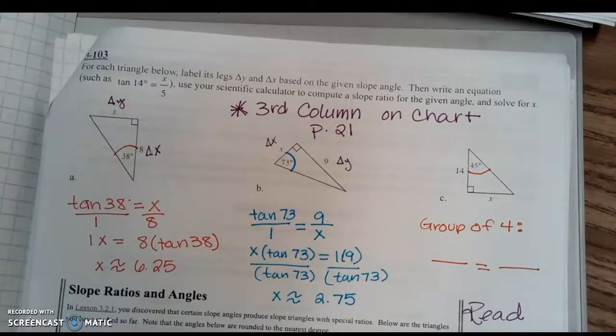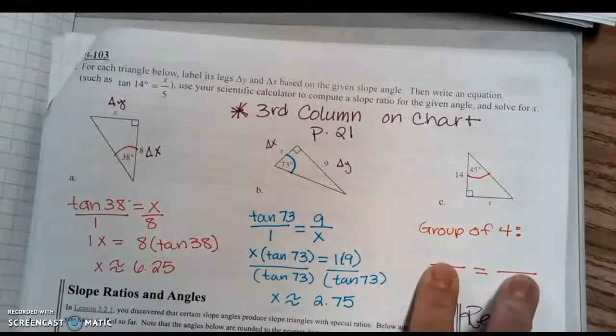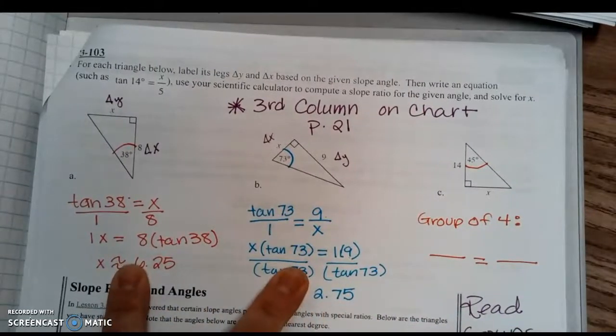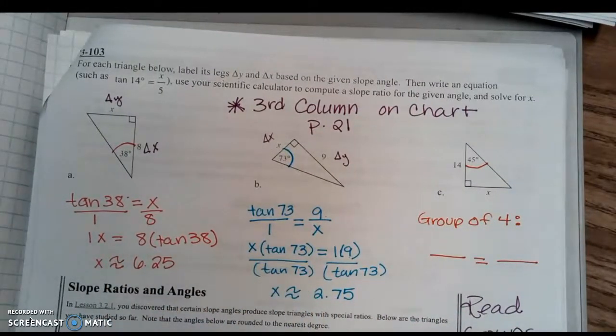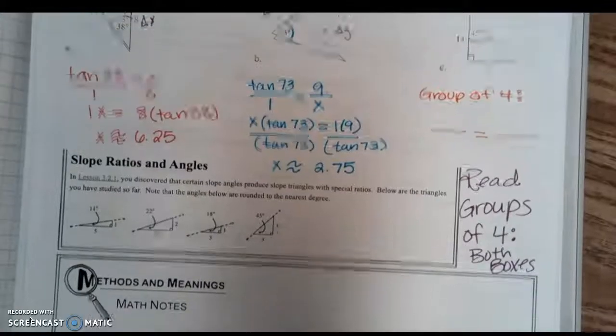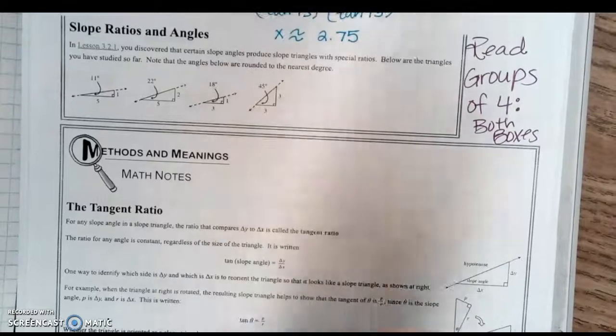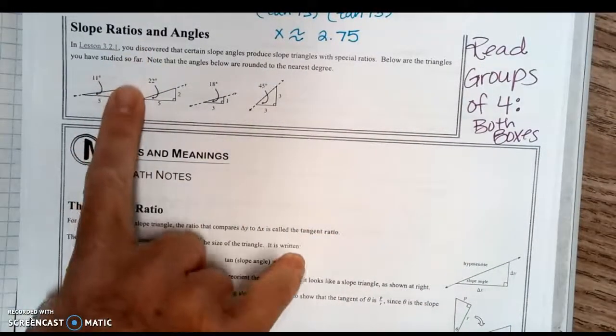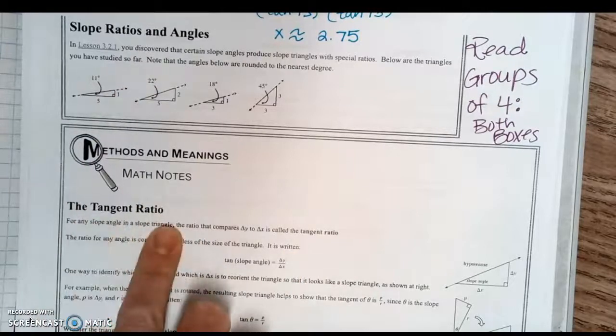There's one more for your group to do. You're in your group of 4. You guys are going to do part C. You're going to set up the proportion, just like I did in parts A and B. Do the cross product and solve using your Desmos scientific calculator. Then you're going to read both boxes down at the bottom in your math notes. Take turns reading the slope ratio and angles and the tangent ratio.